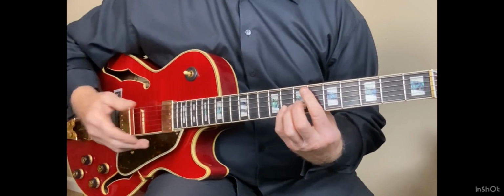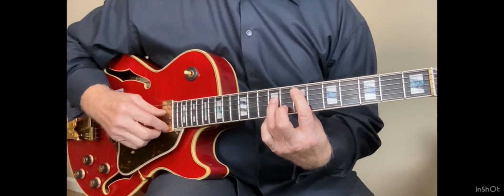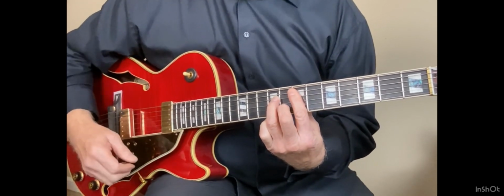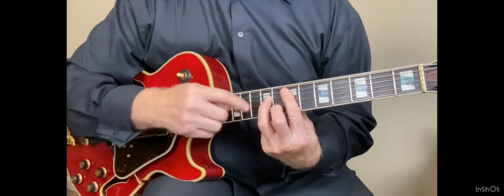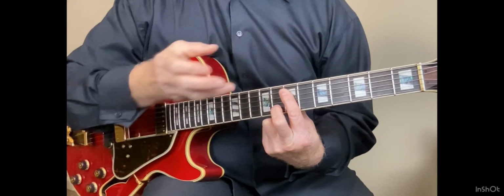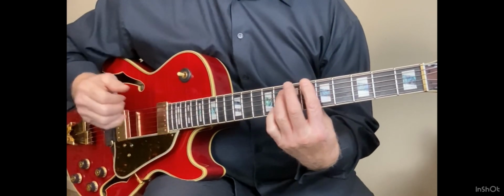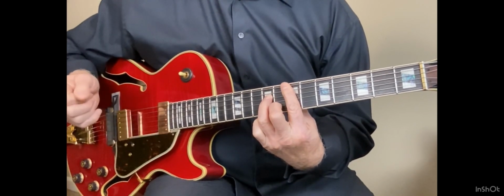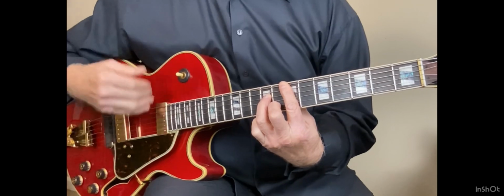And notice here I am on the E minor 7th. It's a great resolve, and there it is. There's that G note that gives that nice tension release. And so these are some of the things.